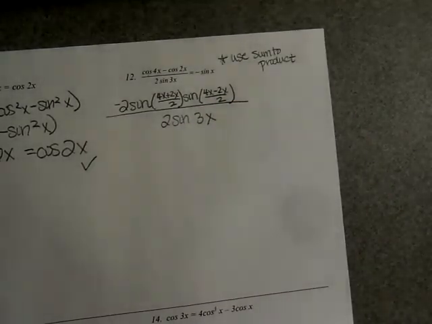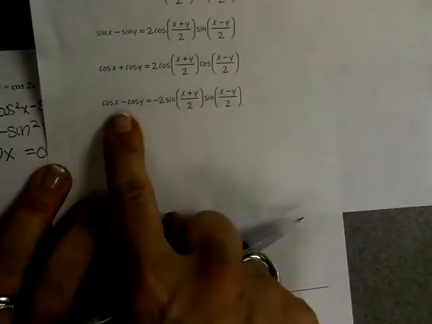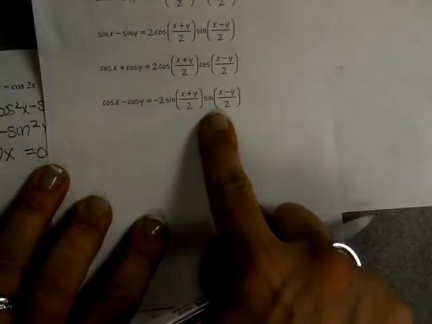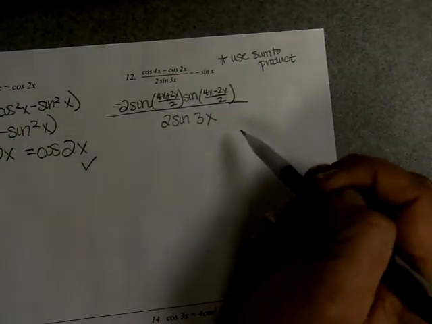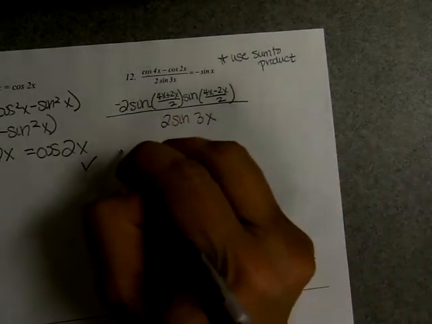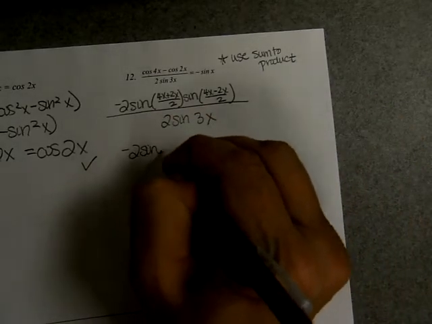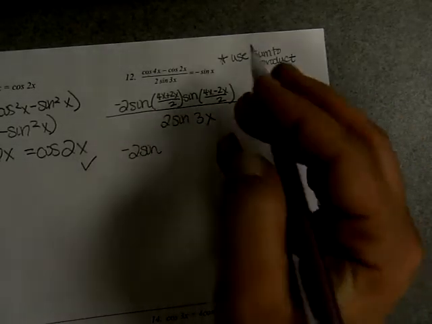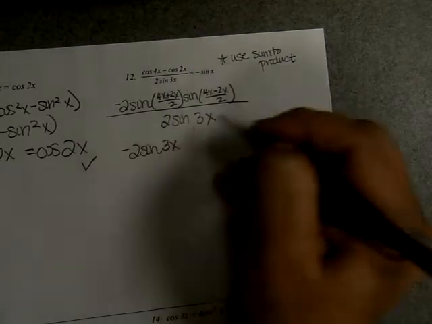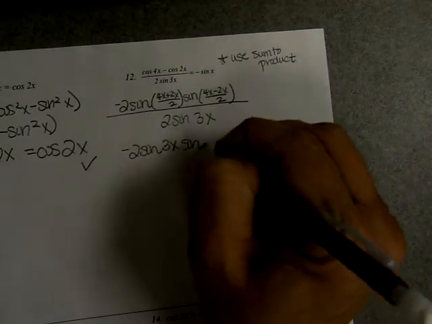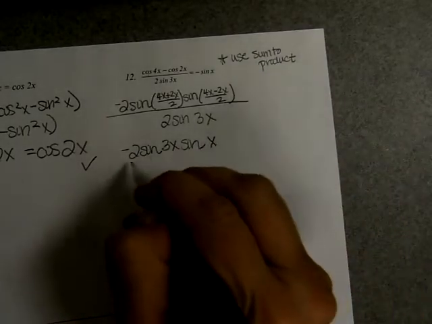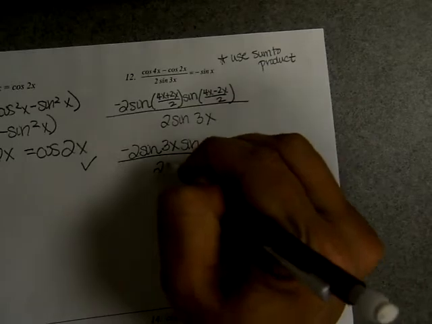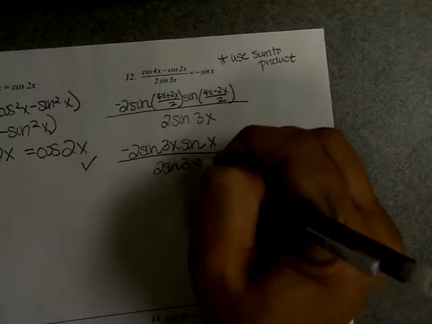So again, I'm just using this sum to product rule that's on the very bottom. And I'm using 4x and 2x as those values. Okay, so that means that I'm going to have 4x plus 2x is 6x over 2 is 3x. And 4x minus 2x is 2x over 2 is just x. And then in the denominator, I still have 2 times the sine of 3x.